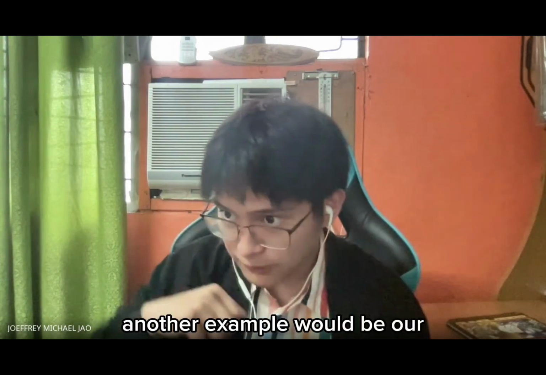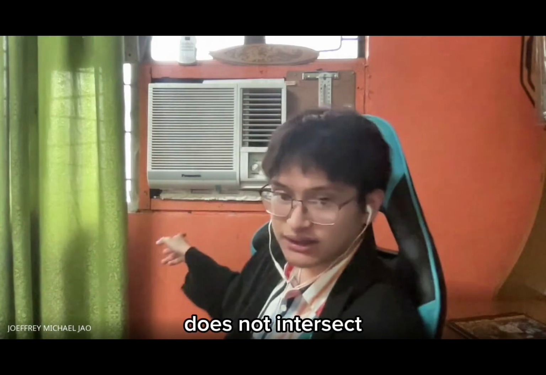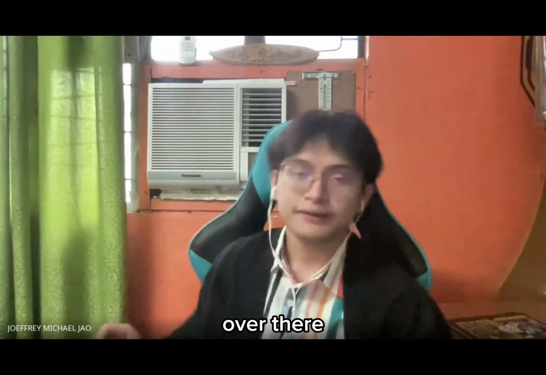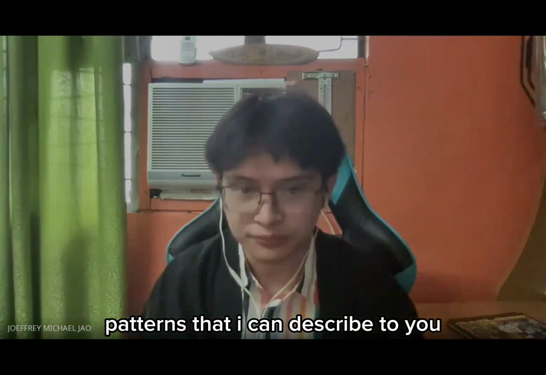Another example would be the walls of our rooms. So this wall does not intersect with the wall over there. So those are the three types of patterns that I can describe to you.